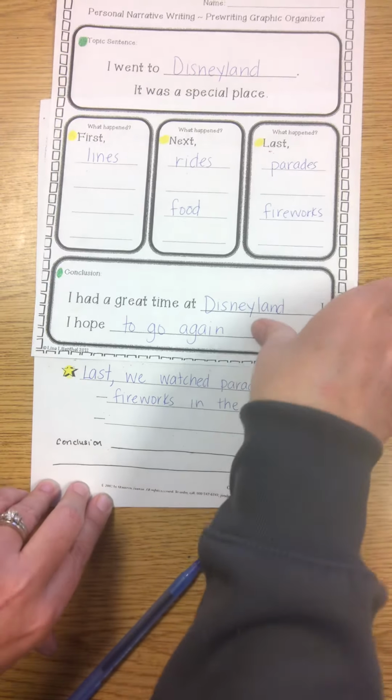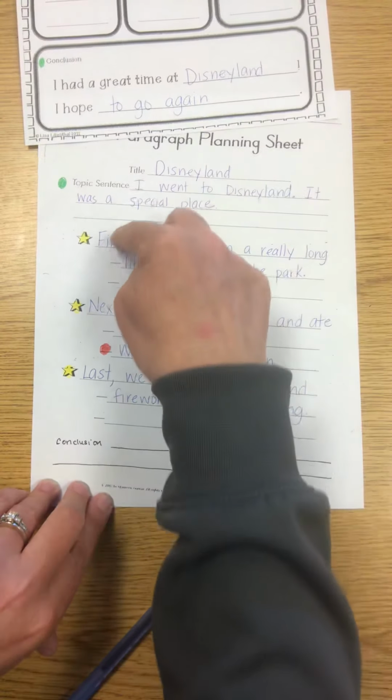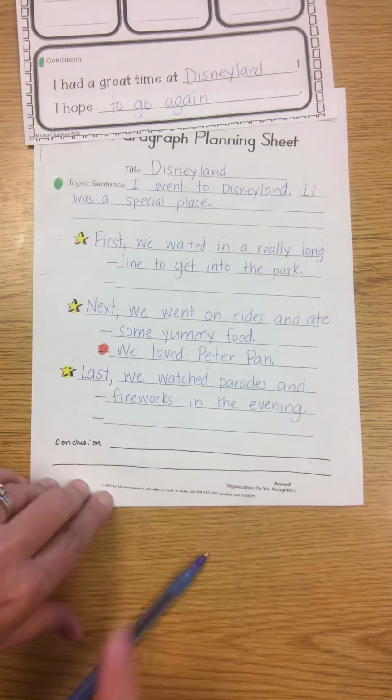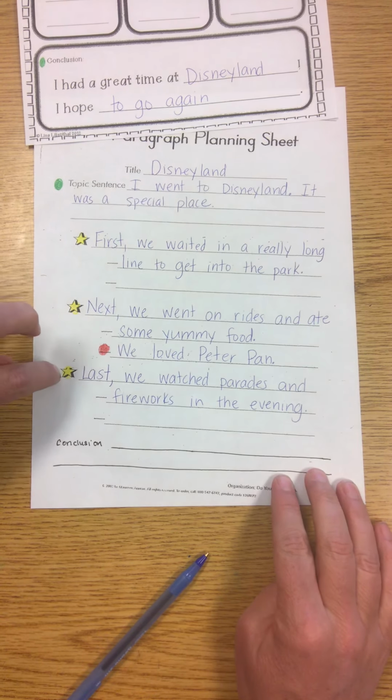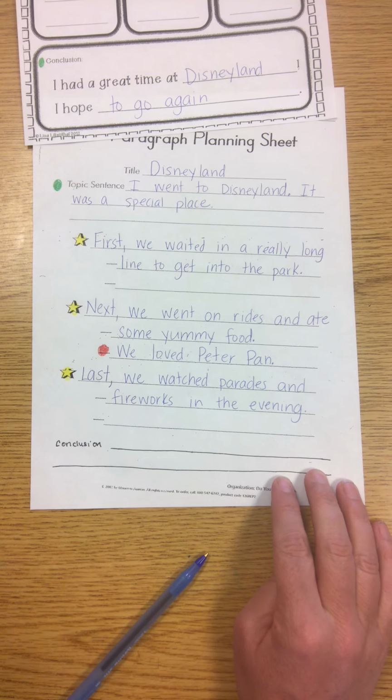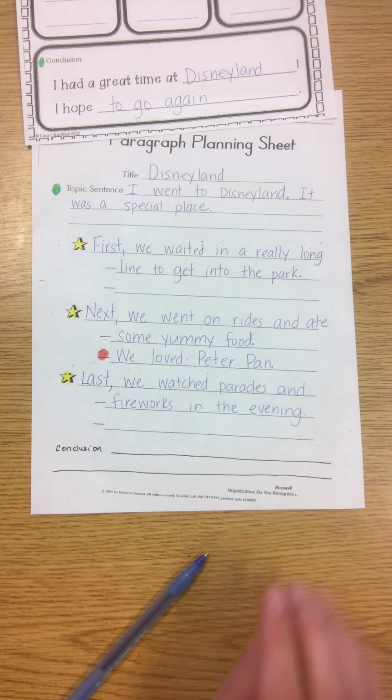Okay, so go ahead and pause it and make sure that you have your first, your next, and your last. You don't have to put a red. Don't worry about putting a red if you don't want to. You have to have three yellows. You have to have your first, your next, and your last. Okay, so pause the video and get your first, next, and last on there.